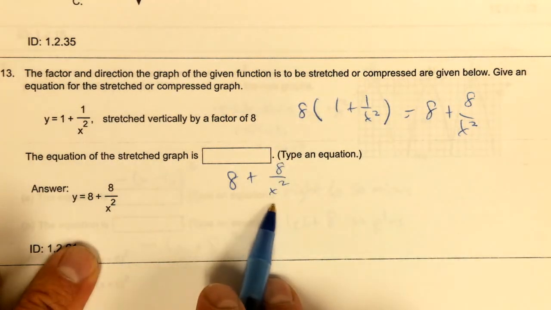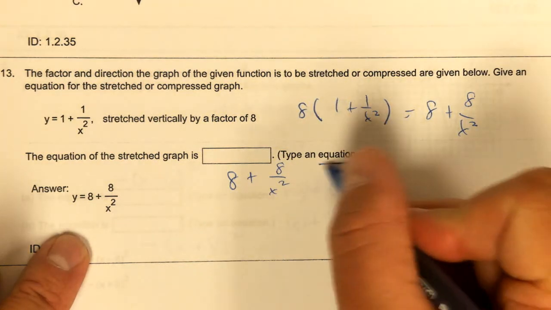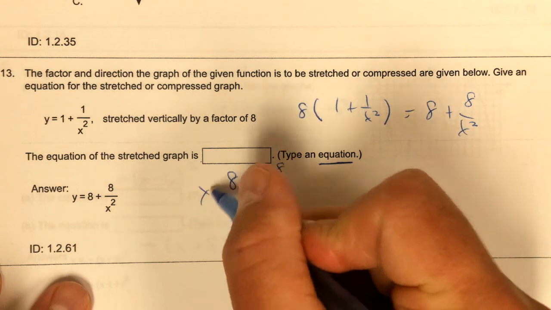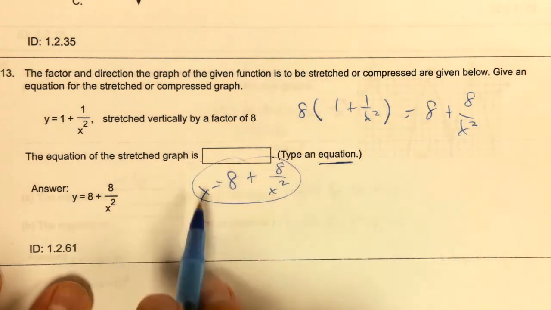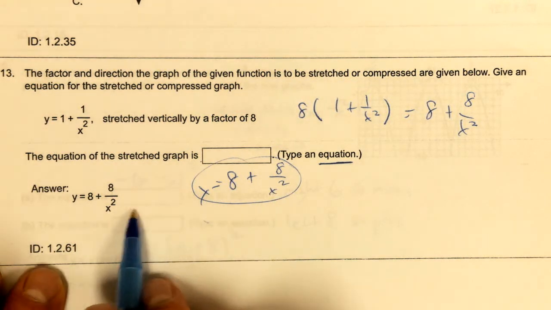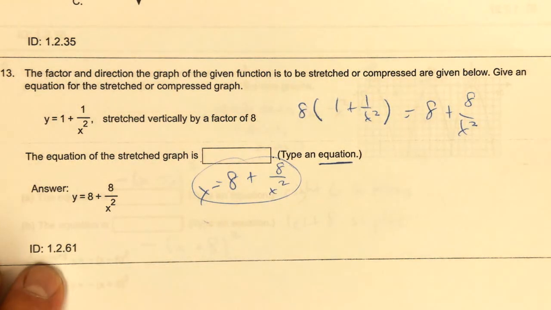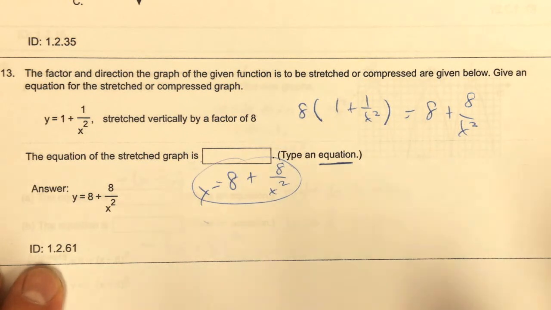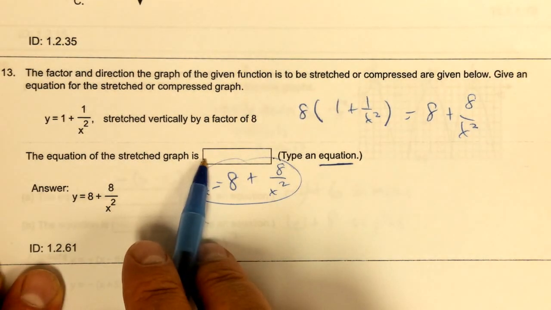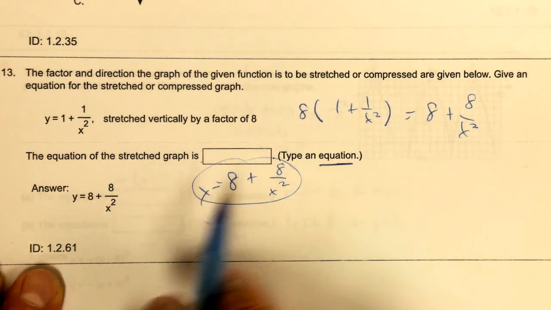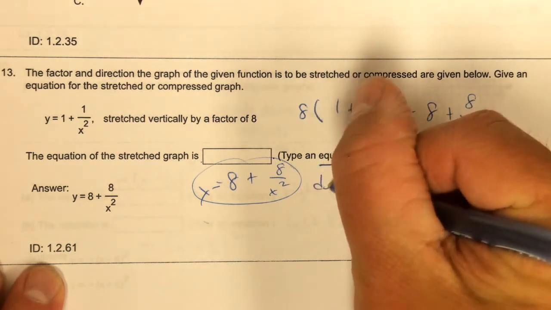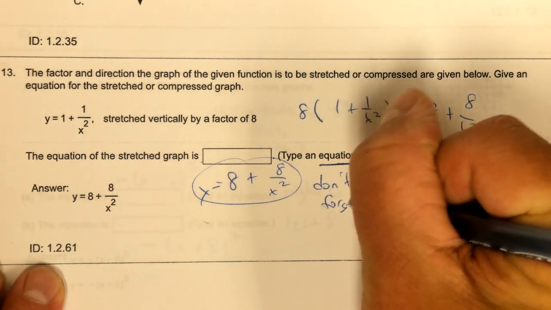That looks correct, but notice it says equation, and they don't have this little y equal out there. So make sure you put y equal 8 plus 8 over x squared, like that. Sometimes they have the y equal built in, but this time they don't. And if they want an equation, you have to have an equal sign. Don't forget y equal.